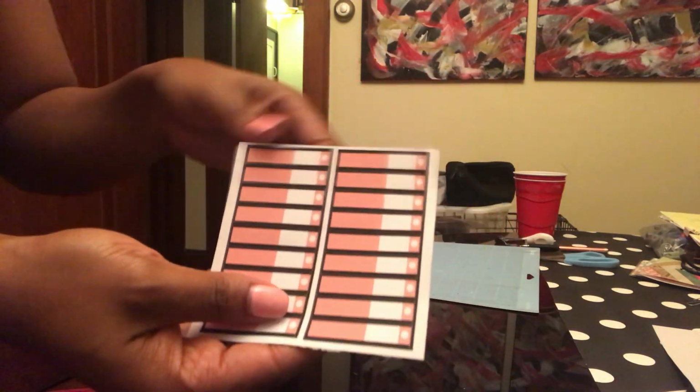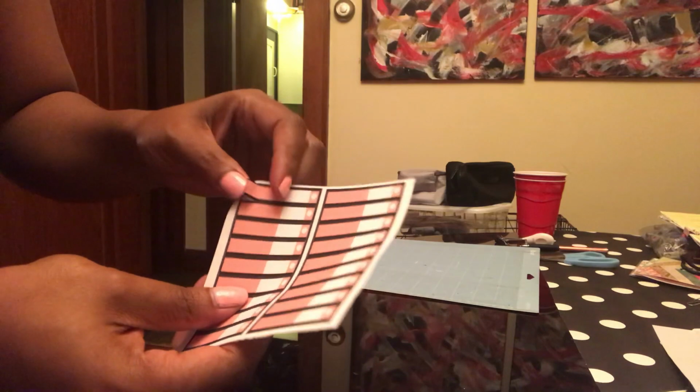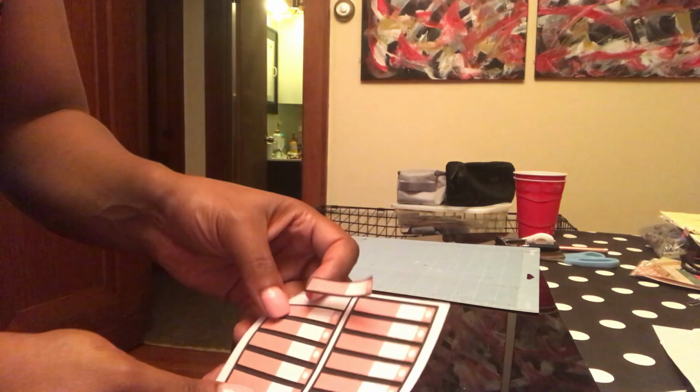But here is the card. So now you can take this off. And there's the sticker. So yep, that's just how it is. And you can put that back on there until you are ready to use. And that is how you create bill pay stickers.